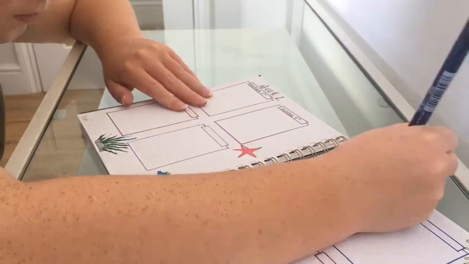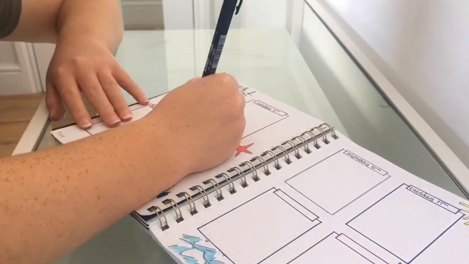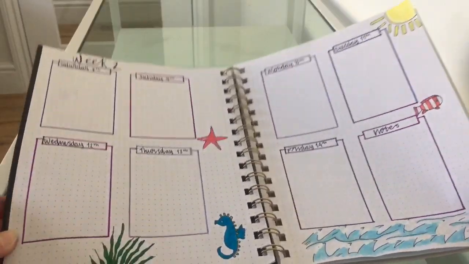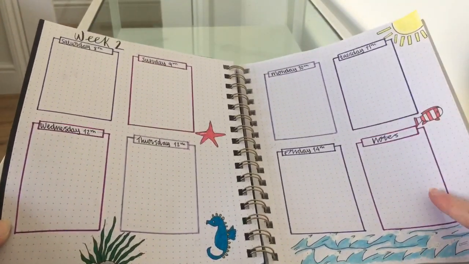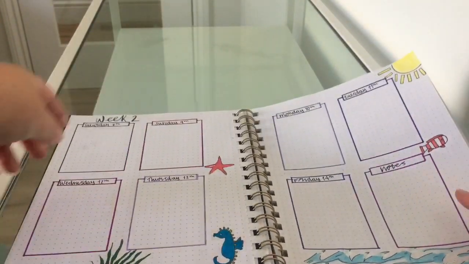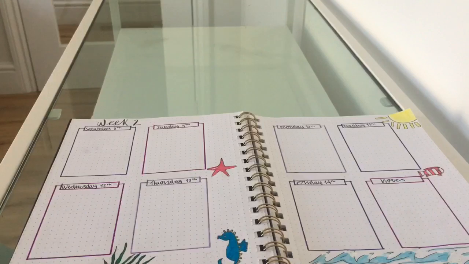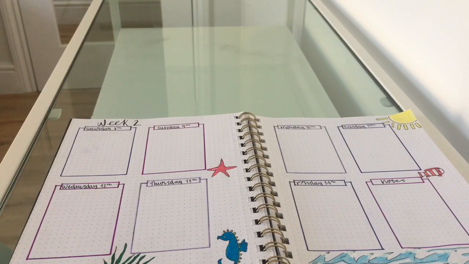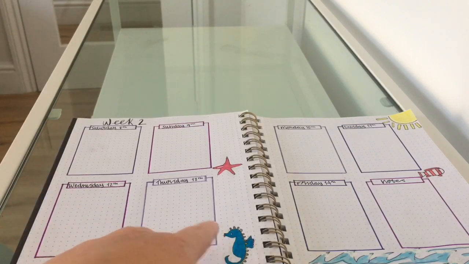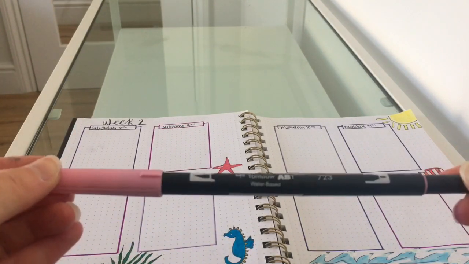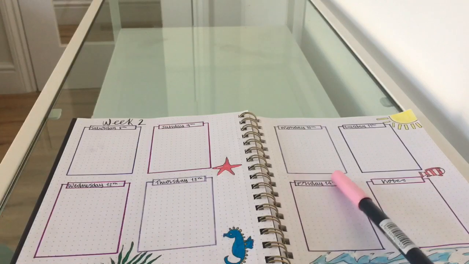So I've finished writing out all the dates, plus a notes page and then week 2 at the top there. So now the next poll I put on my story was, should I add colour behind the text? And you guys voted yes, I should. I think I'm going to use pink because pink probably goes best with purple, and I don't want to use one of the colours I've already used.